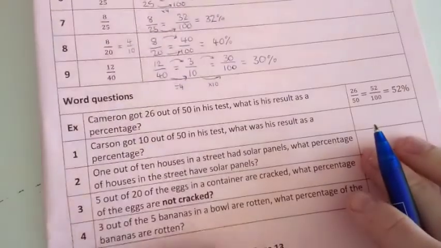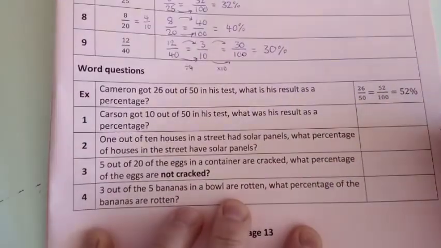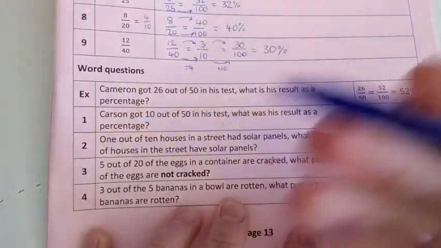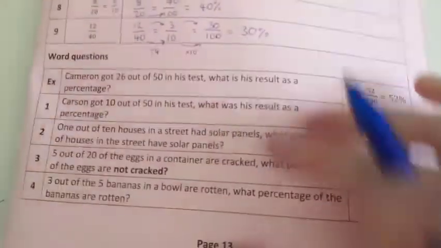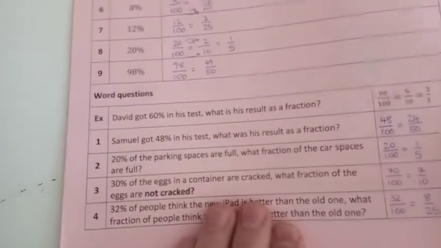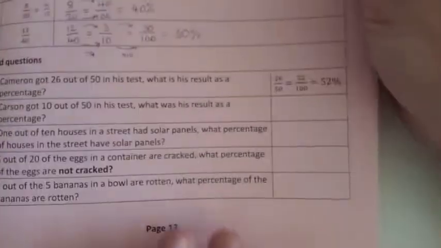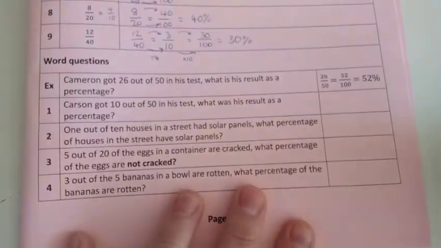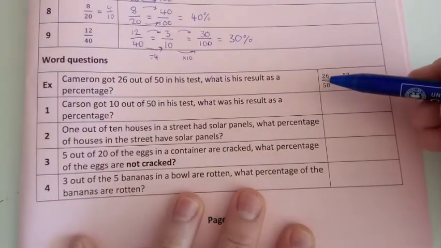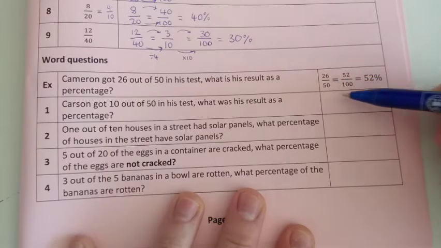Okay, wordy questions. Cameron got 26 out of 50 in his test. What is his result as a percentage? Now, it's more likely that we're going to need to do this skill, turning fractions into percentages, than this skill, turning percentages into fractions. Okay, think about it, every time you get a test back, you figure out your percentage. And it's likely that the test wasn't out of 100, it might have been out of 50, a lot of your tests are. So we then have to turn it into a percentage.